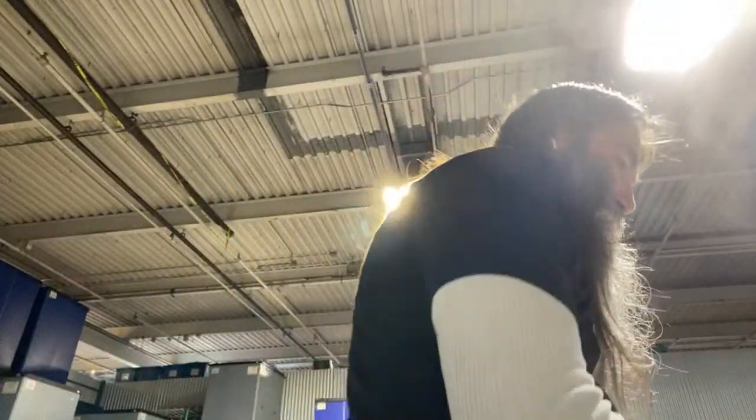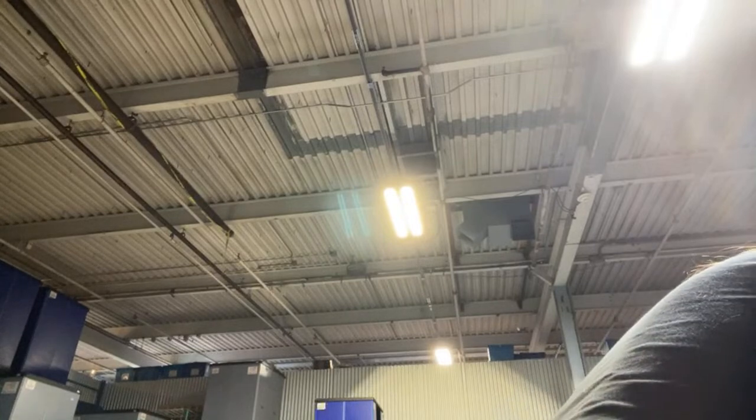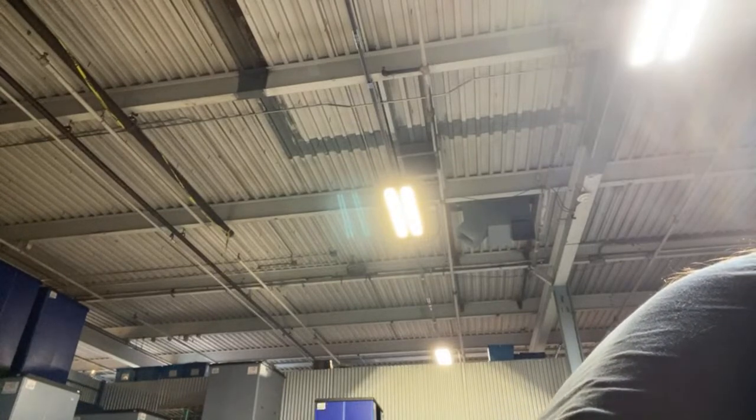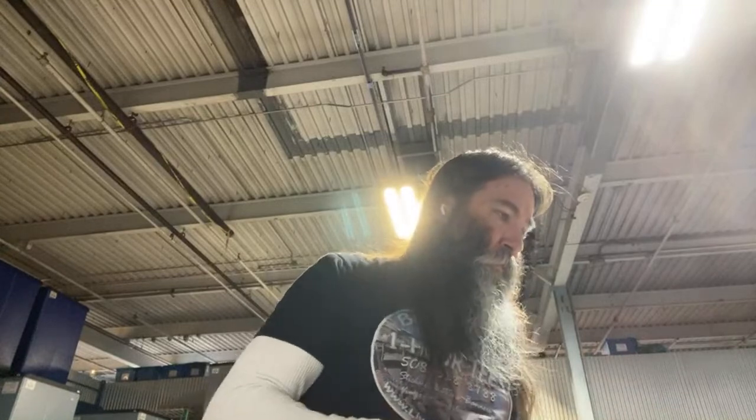Wonder if I have a lighter. Oh shit, all my pot's in the car. Sometimes I just wonder why I do that. You know, I walk out, I leave the pot in the car. Man, it pisses me off.